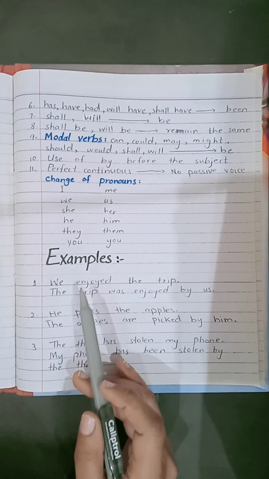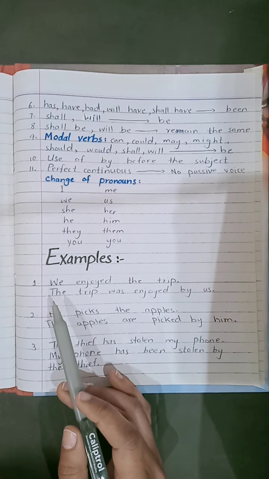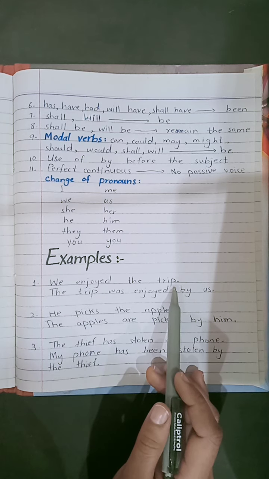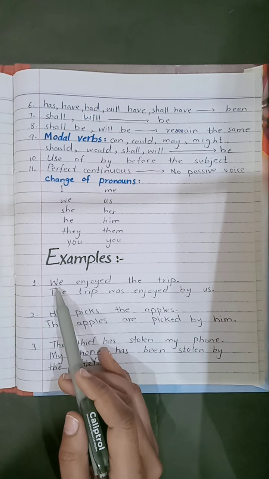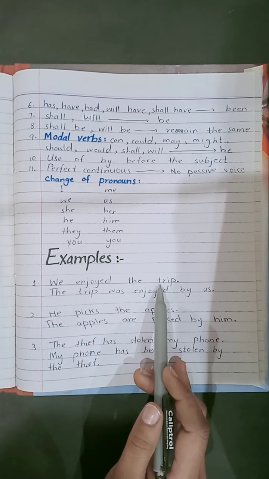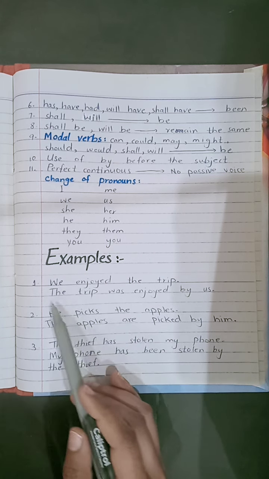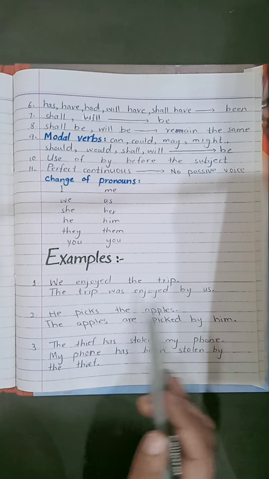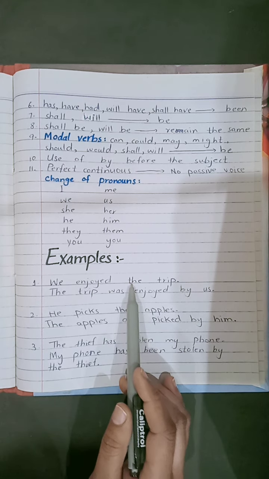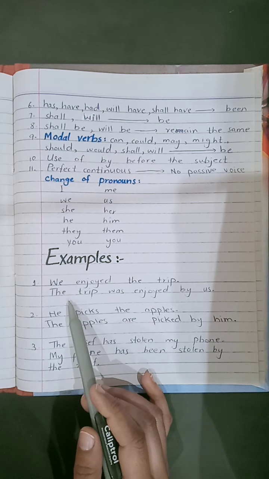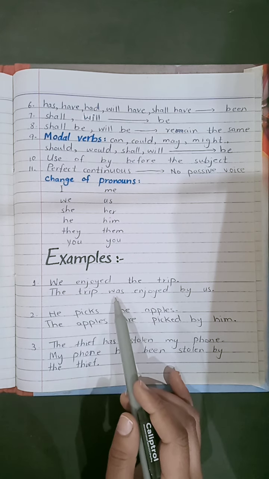Examples. Here are some examples of active and passive voice. Let's learn about them. We enjoyed the trip. Here in this sentence, we is the subject, enjoyed is the verb, the trip is the object. The trip was enjoyed by us. Here you can notice that the trip, which was the object of the sentence, has come at the start of the sentence. Here we used a helping verb was.